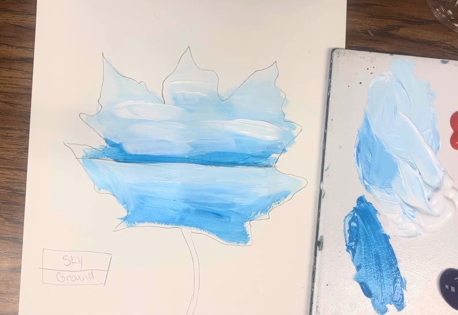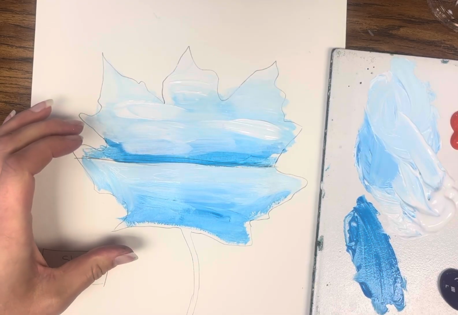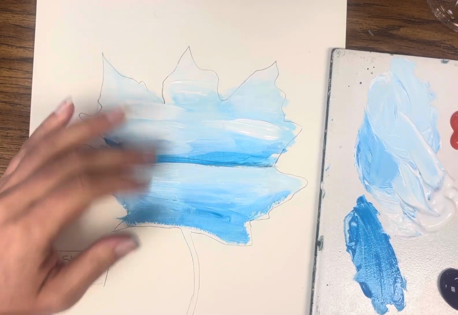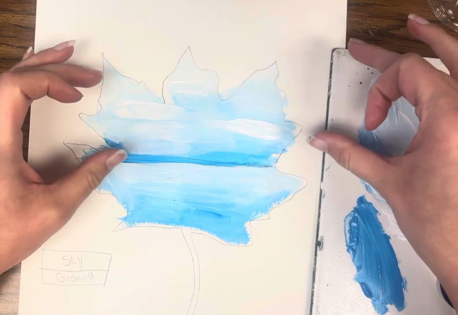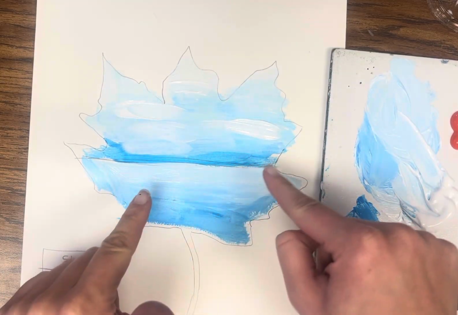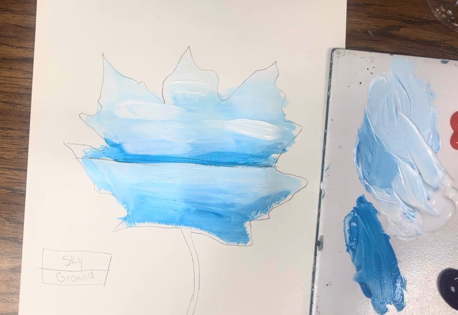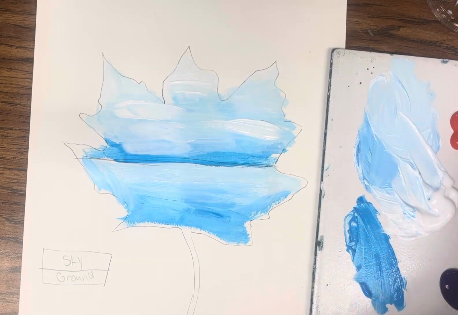Okay, so we are on day 2. You should have traced your leaf shape or painted your actual leaf with Mod Podge, and we are now going to add the details. So I have my horizon line. I've gone from dark to light above my horizon line, and I've gone from light to dark below my horizon line. Okay, so now I'm going to show you a couple little things we can add to this.